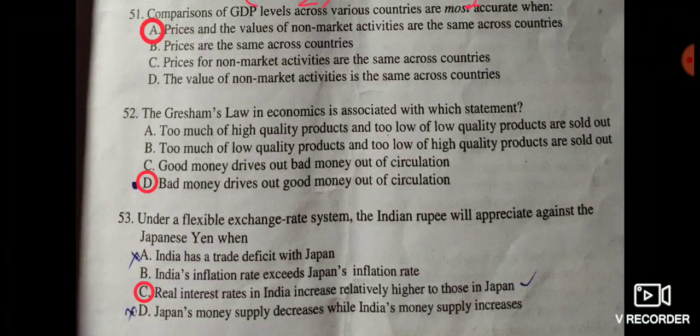Given options are: too much of high quality product and too much of low quality products are sold out; too much of low quality products and too low of high quality products are sold out; good money drives out bad money out of circulation; bad money drives out good money out of circulation. As we know, this is a proper definition of Gresham's law, that is bad money drives out good money out of circulation. So here option D is the correct answer.